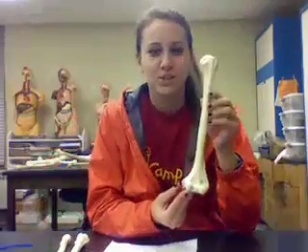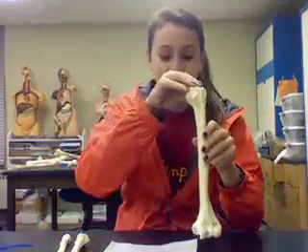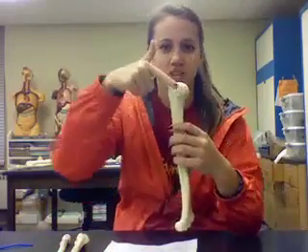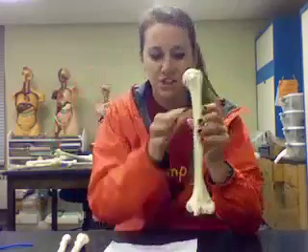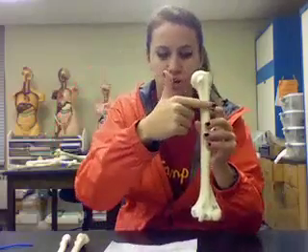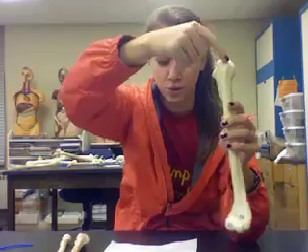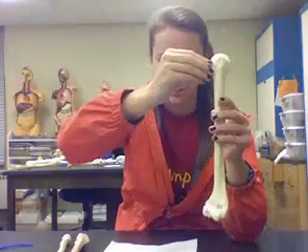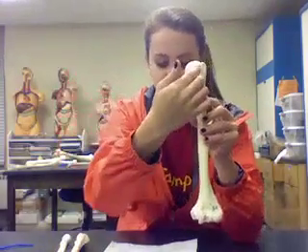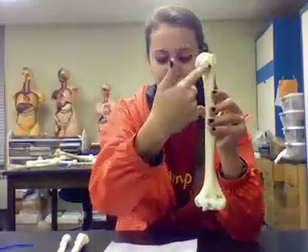So next I'm going to do the humerus. This is the head. This is the anatomical neck. This is the surgical neck, going straight across. We have the greater tubercle up here, the lesser tubercle. You have the intertubercular groove in between.